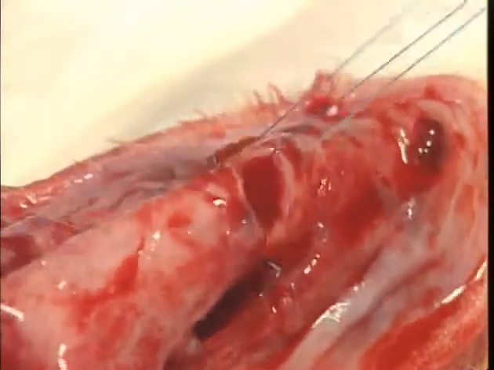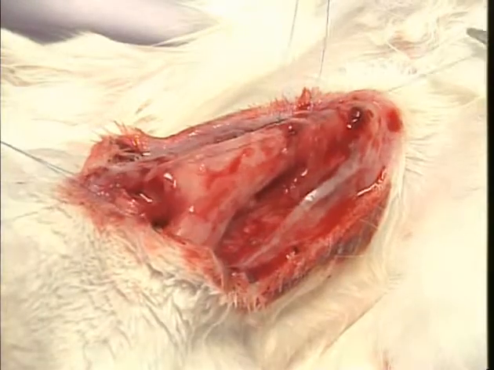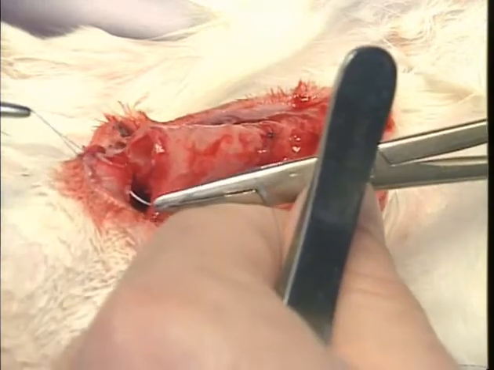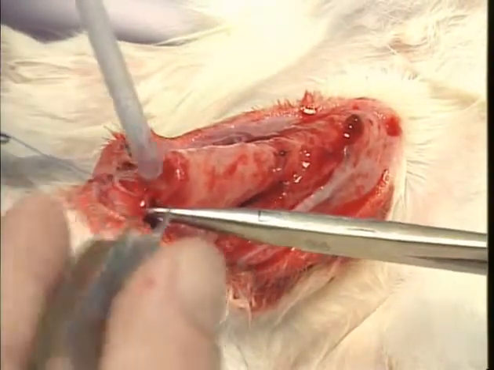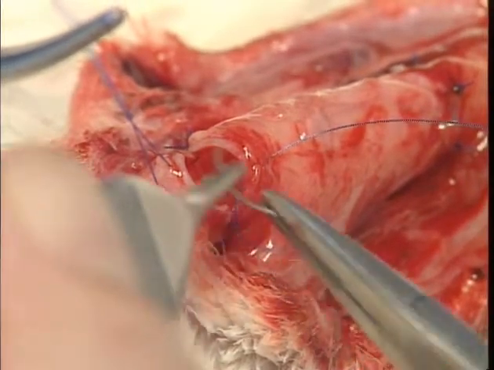The upper anastomosis is completed with different sutures tied with the knots lying on the outside. The lower anastomosis can now be completed. The rabbit breathes spontaneously during the whole procedure.